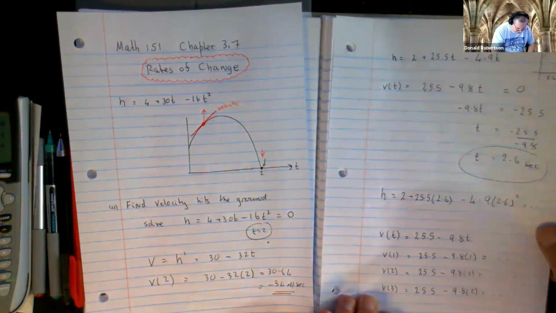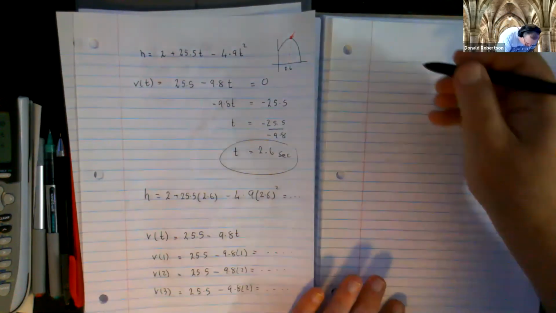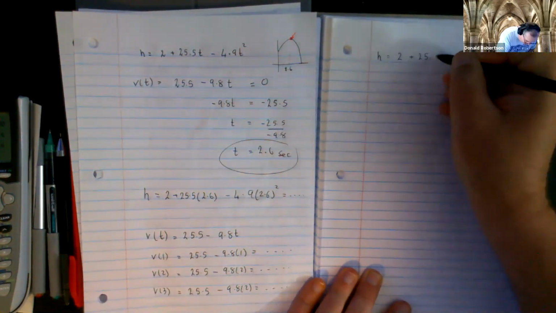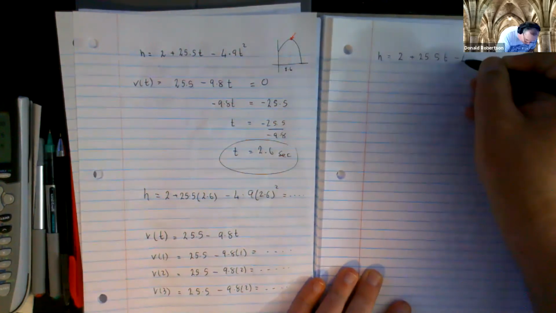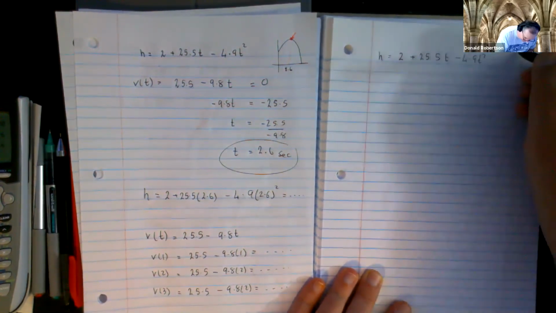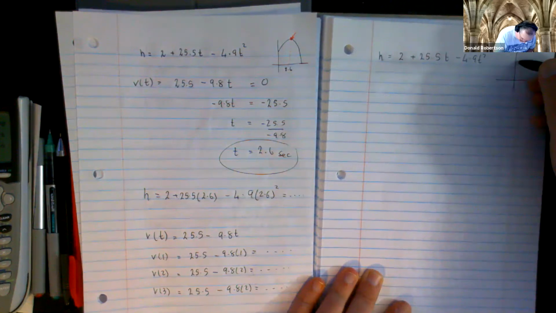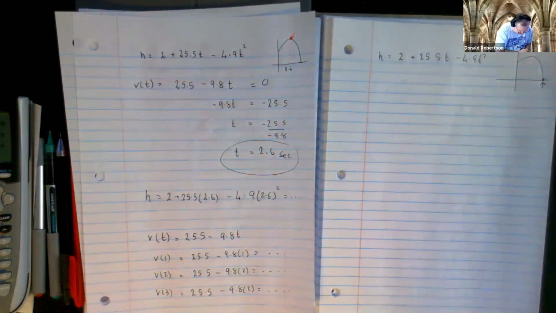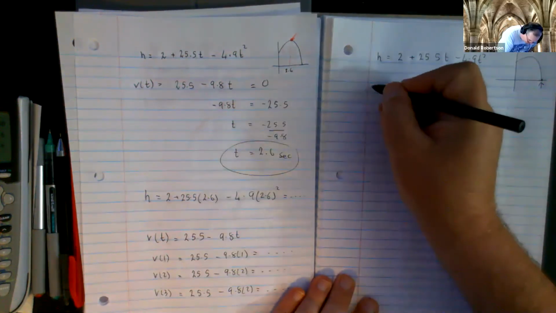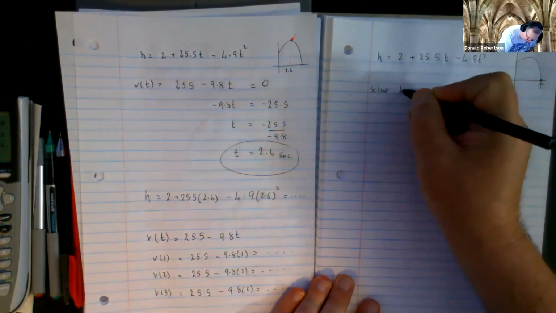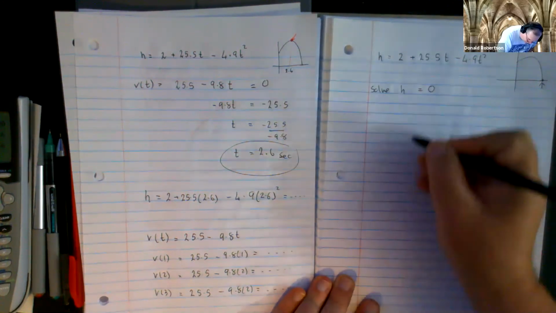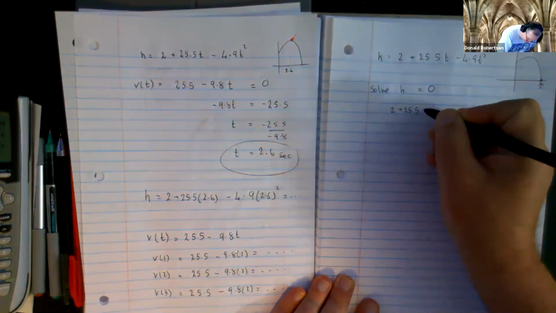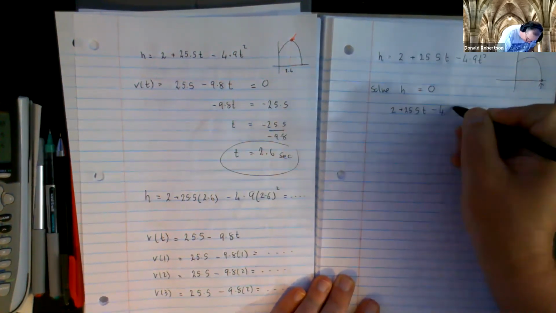Now, suppose, same guy, I'm interested in what the velocity is when it hits the ground. That means I have to find that point, which means I will have to solve when the height is 0, which becomes I have to solve this.